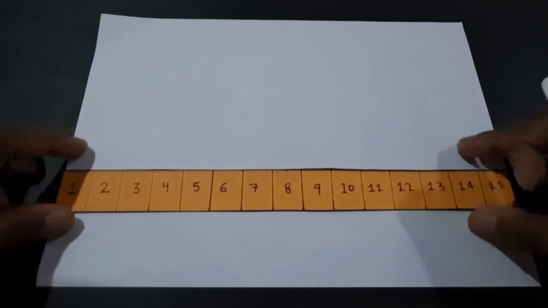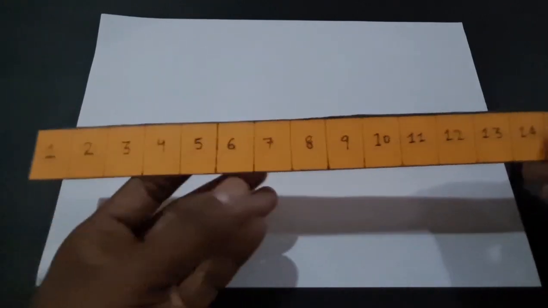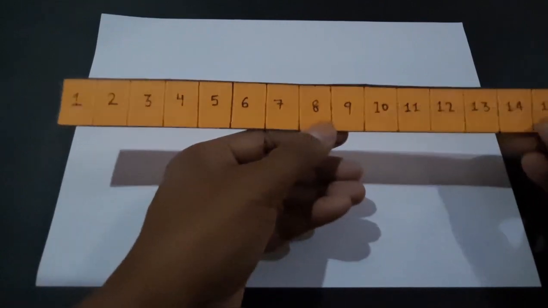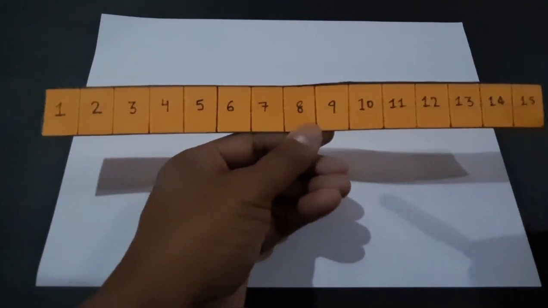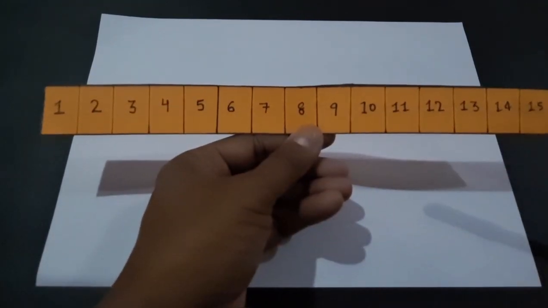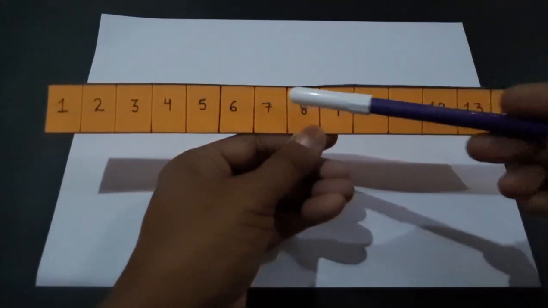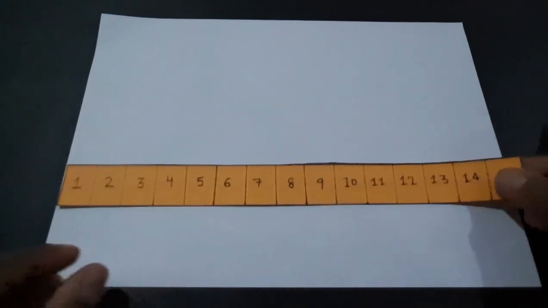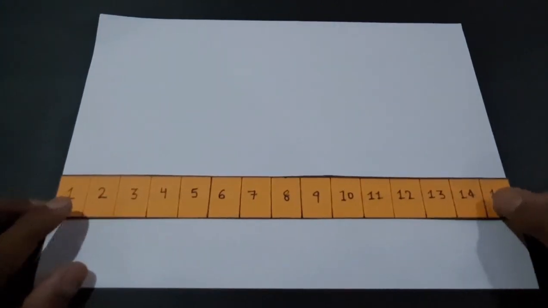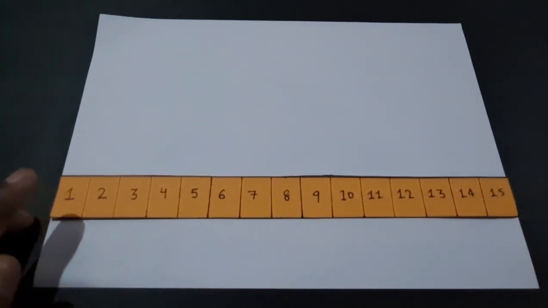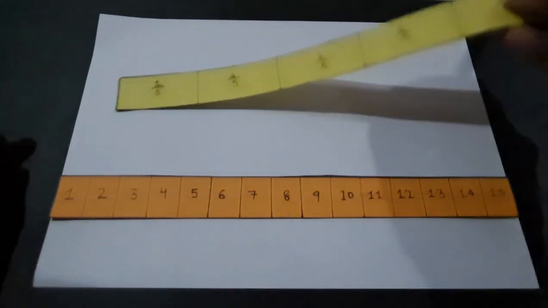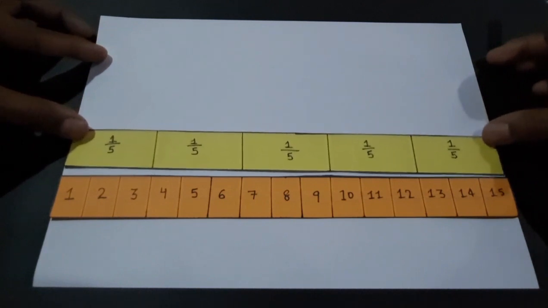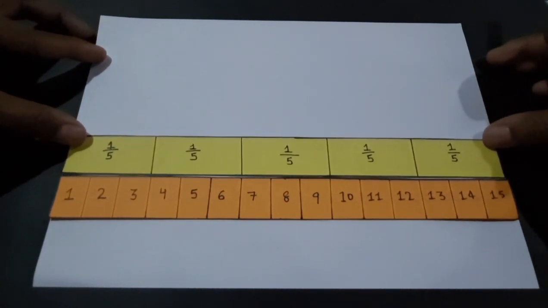For performing this activity of subtracting the fractions, here you can see I have taken a long strip of paper and divided it into 15 identical parts. So I have labeled them from 1 to 15 just for convenience sake, and now I am going to use this as a reference. So the first thing I will do is to divide this strip of paper by using another identical strip. See, you can see the length is exactly the same.